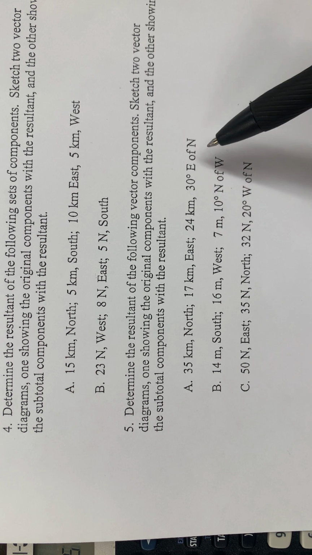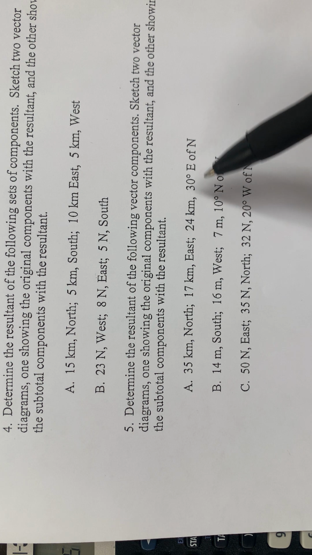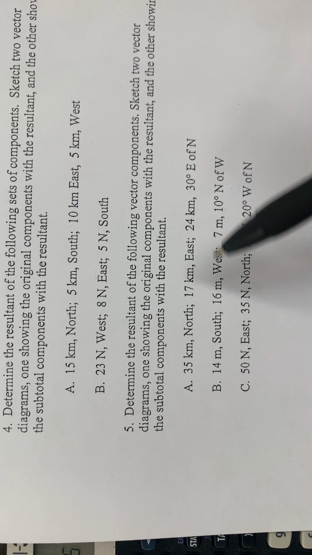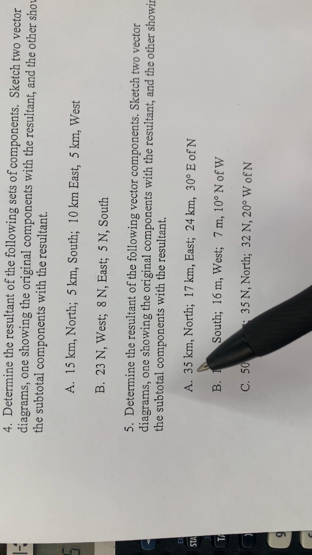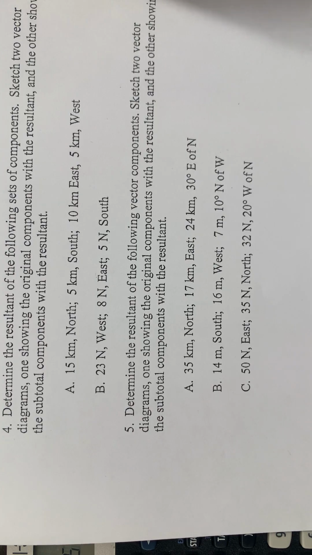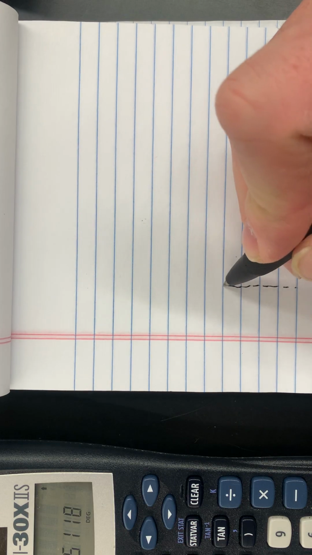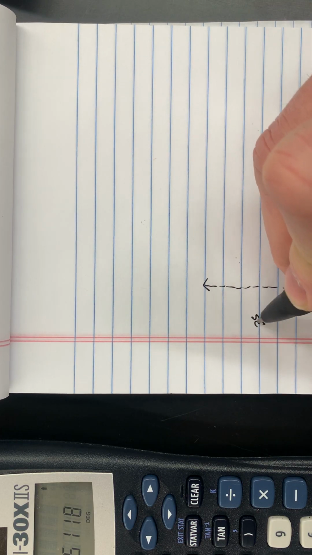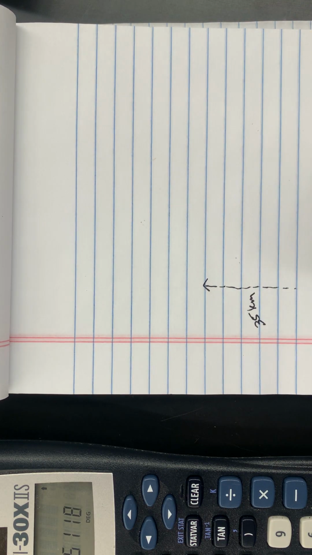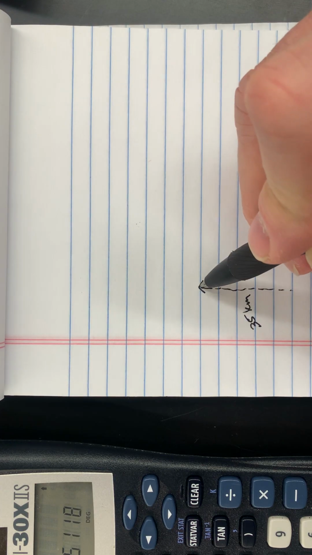So that's what we're gonna do here, all right? So we're gonna do this 24 kilometers, 30 degrees east of north. So we have a little bit of work to do on this one before we can really get into this. All right, so A is what we're gonna do here. So 35 kilometers north. We're gonna go 17 kilometers east.